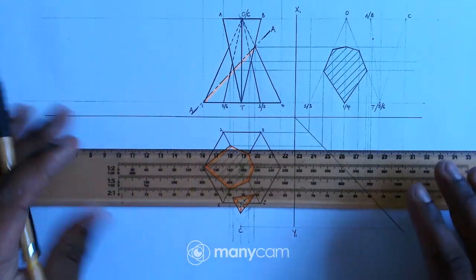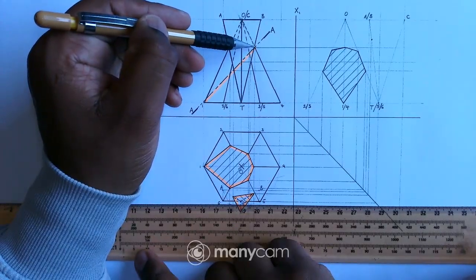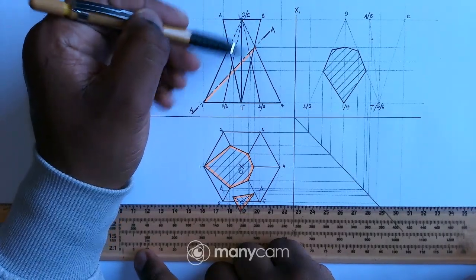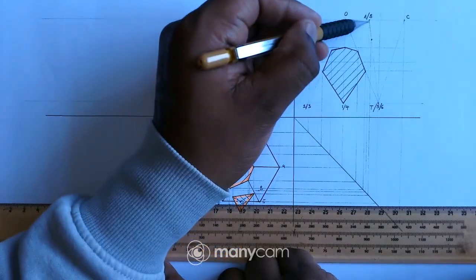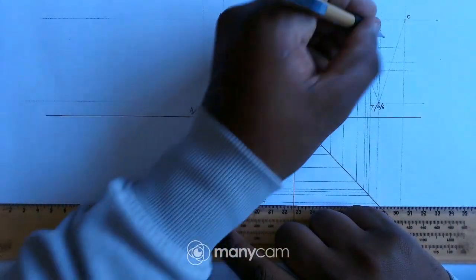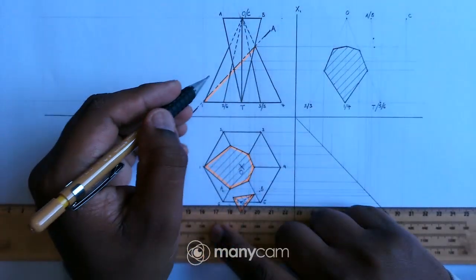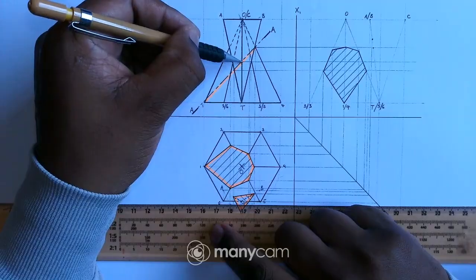So okay, so obviously the cutting plane is cutting line TB, right? So TB is there. That means we have a point there. We have a point there, and then the next one is line TC.